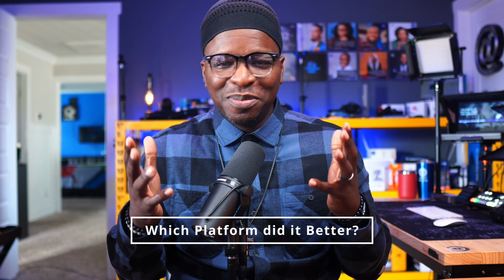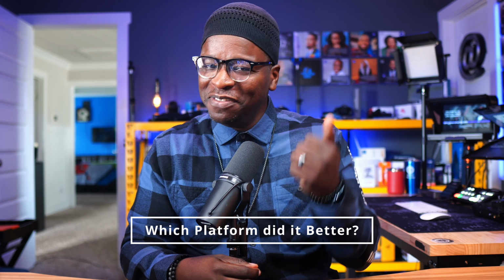So which platform did it better, Evmux or Ecamm? Let me know in the comments. You probably already know what my preference is.